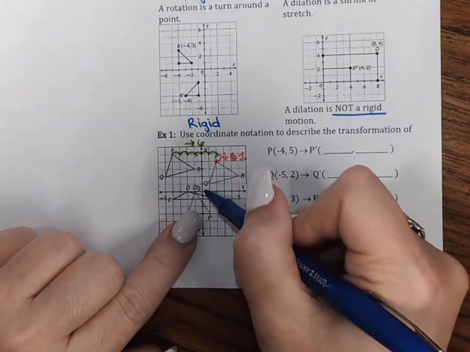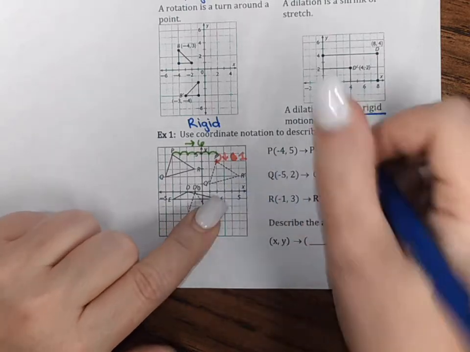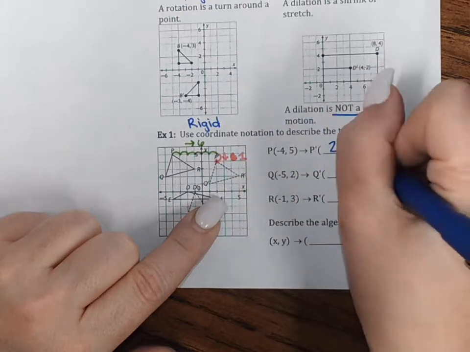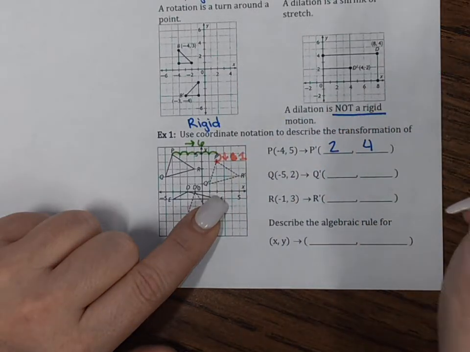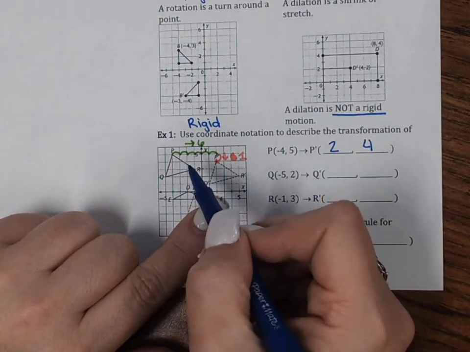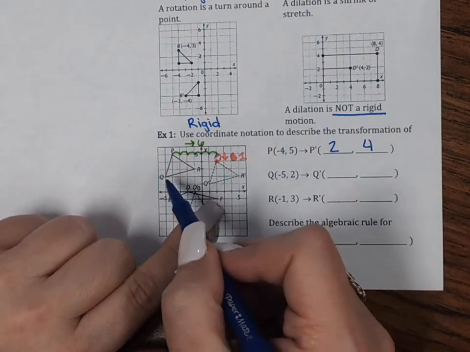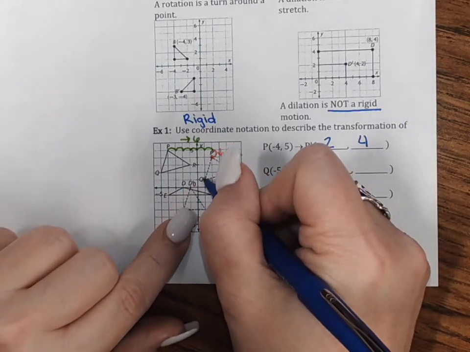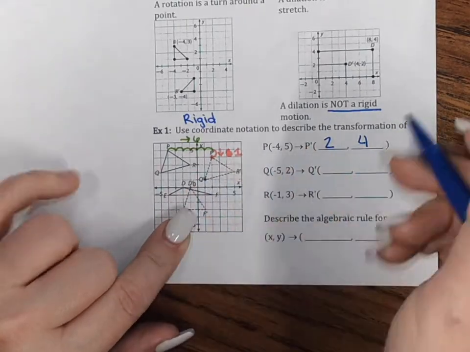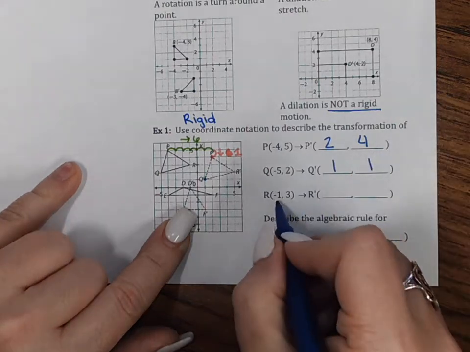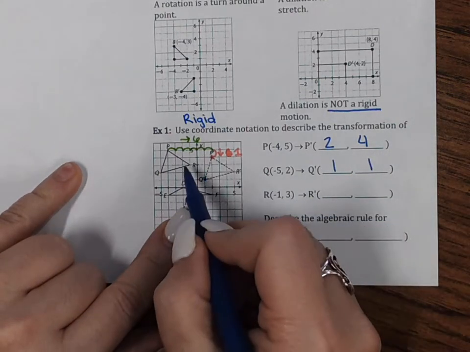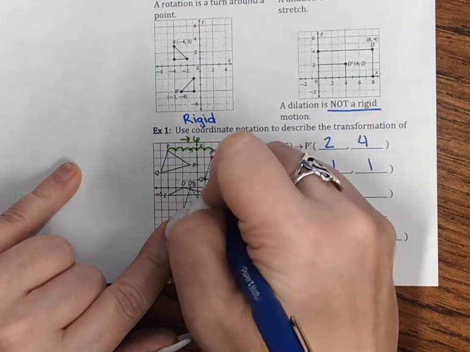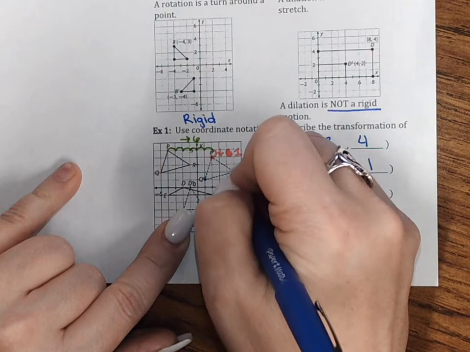So we're going to figure out where this new point is. So 1, 2, and then up 1, 2, 3, 4. Alright, so we're going to do the same transformation to all of these points. So for Q, we're going to go over 6 and then down 1. So we want to find that new point right there at Q prime. So it's going to be at the point 1, 1. And then the same thing from R to R prime. So R goes over 6 and then down 1. So this is going to be 1, 2, 3, 4, 5, so 5, 2.